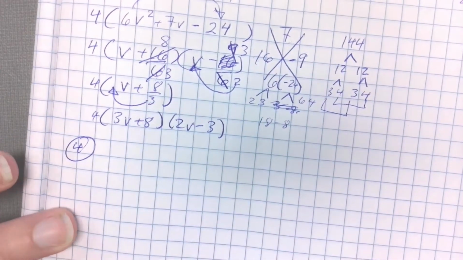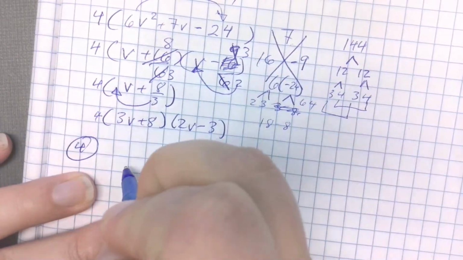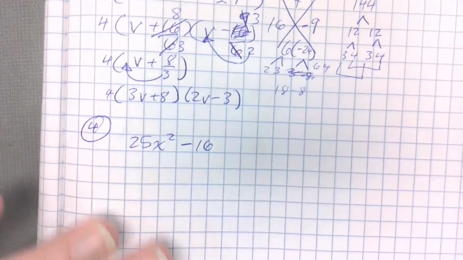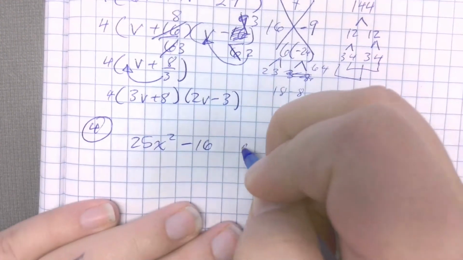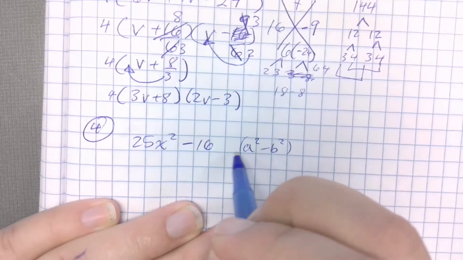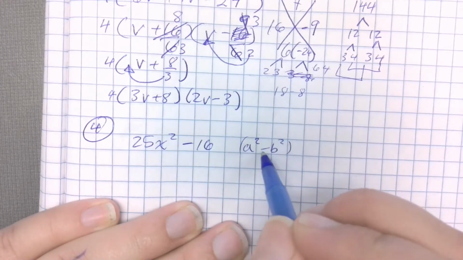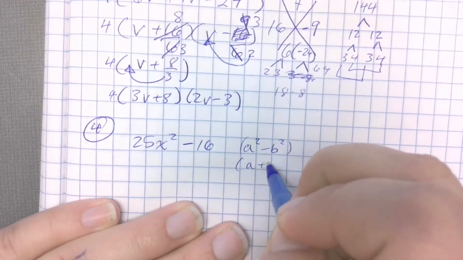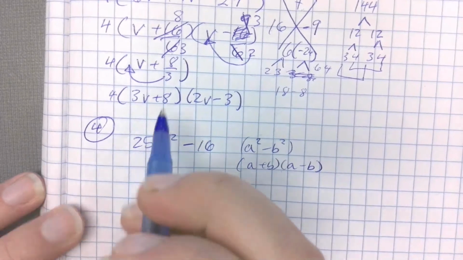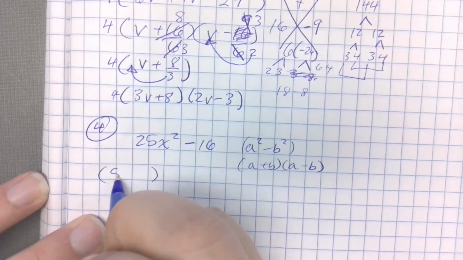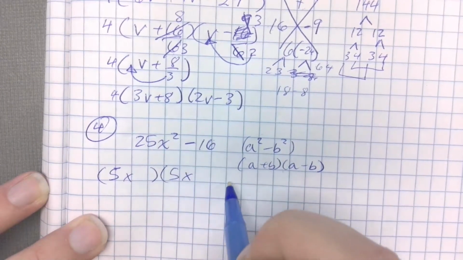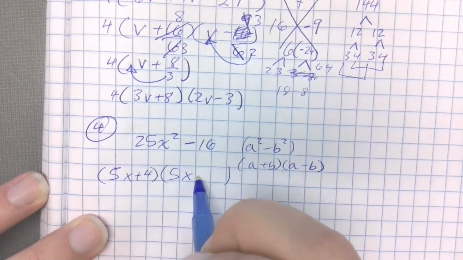You're going to have one for sure where it's a difference of squares. So that's, for example, it could be 25x squared minus 16. What we want you to recognize is this is like a squared minus b squared. And whenever you have that relationship where both things are squared, it's just a plus b, a minus b. It's called a difference of squares. So what's the square root of 25? 5. Of x. Square root of 16? 4. So plus 4, minus 4, and you're done.